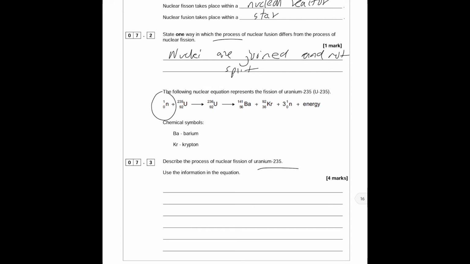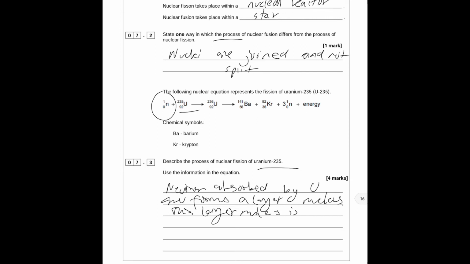So as you can see, there's a neutron absorbed by the uranium. You can see that it's absorbed, it's added to the uranium, and it forms a larger nucleus. And this larger nucleus is always unstable.